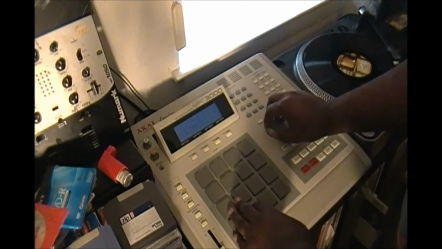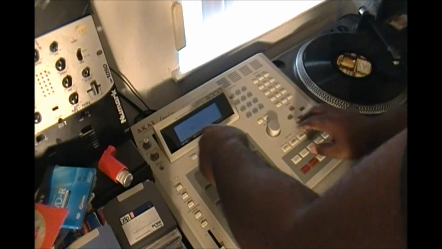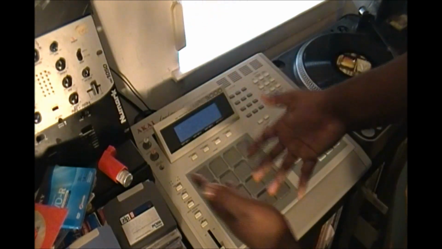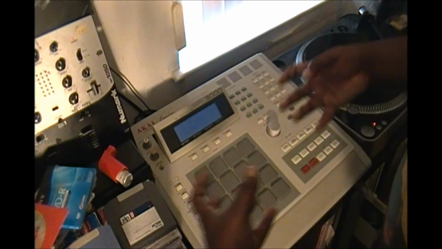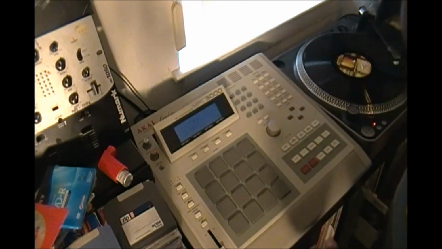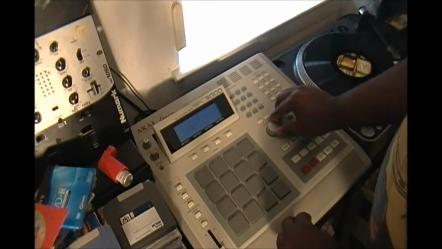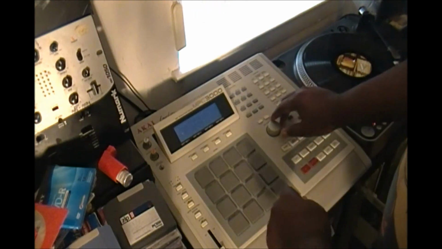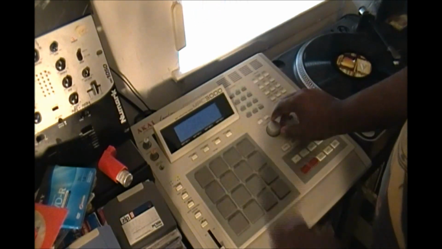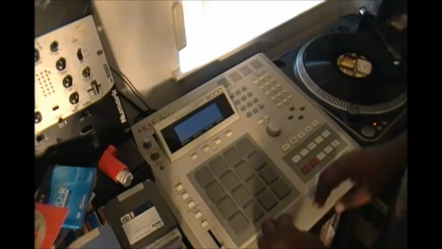Go to another track. The tune, the melody, chops, and sequence was done on track number 1. Now I'm gonna go to track number 2, and I'm gonna go ahead and do the kick. Alright, so here we go.